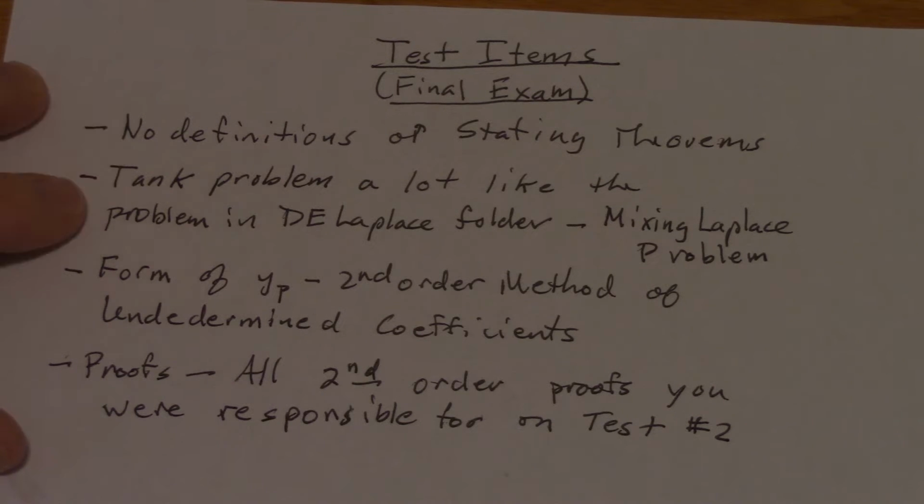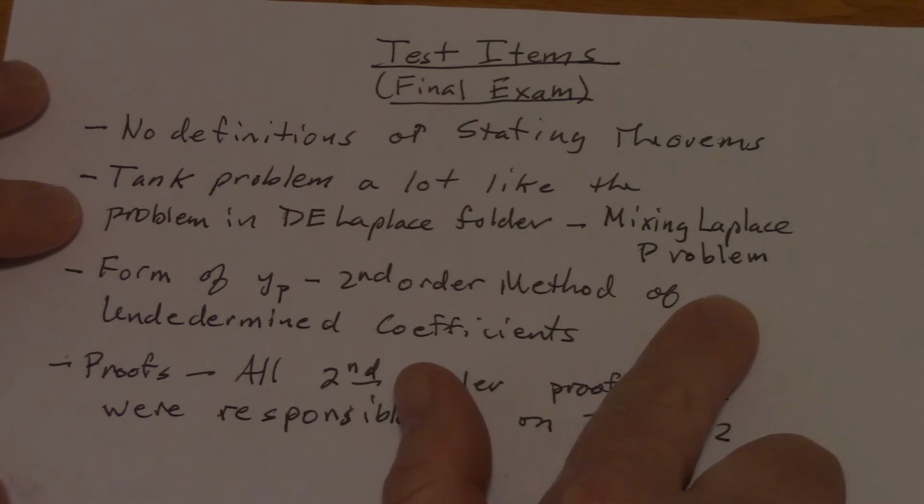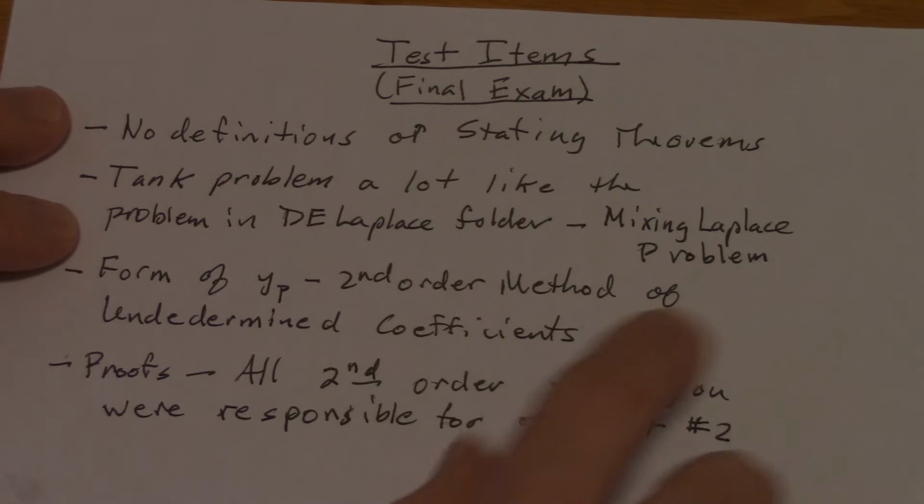The tank problem. There is a tank problem, but it's not like the number 4 on the sample final exam. It's more like the tank problem in the DE Laplace folder. If you look at the mixing Laplace problem that I scanned in, it's going to be more like that. So it's going to be a mixture of a tank and a Heaviside problem.